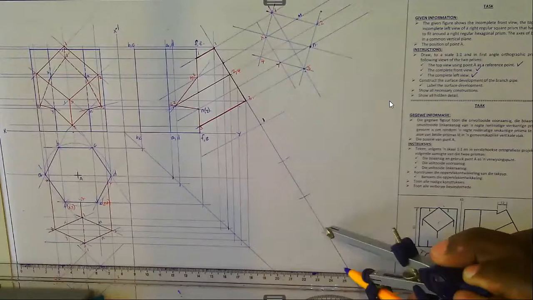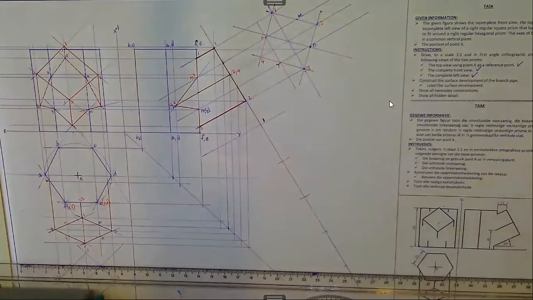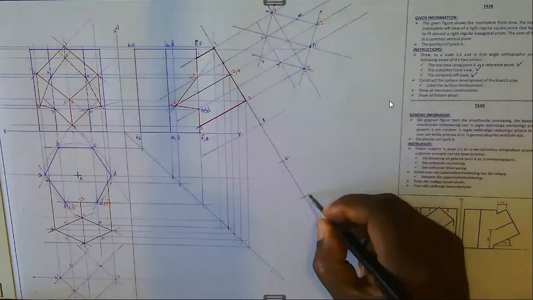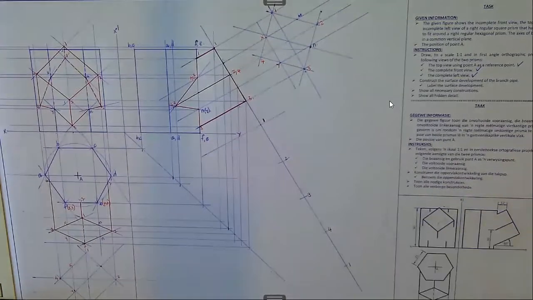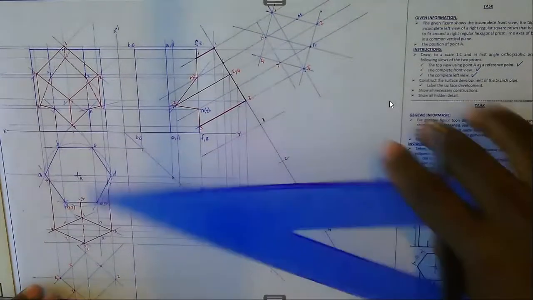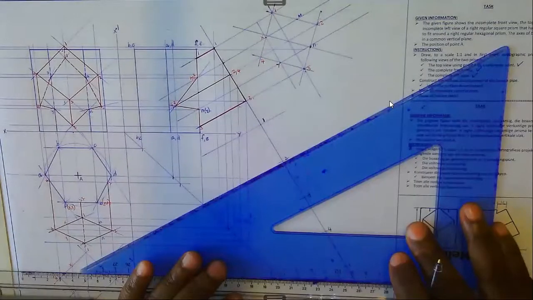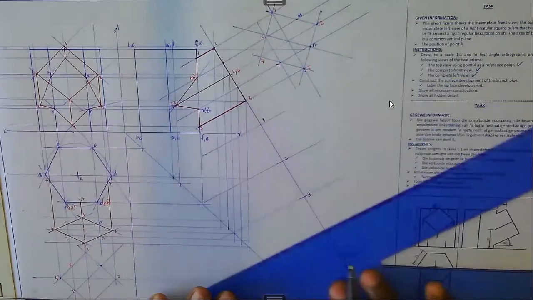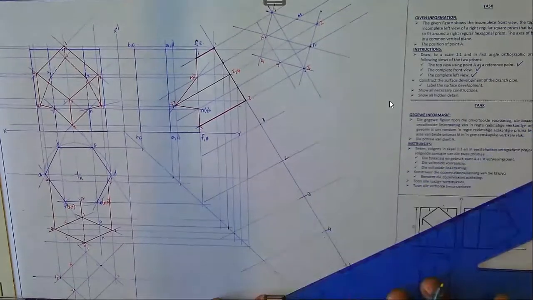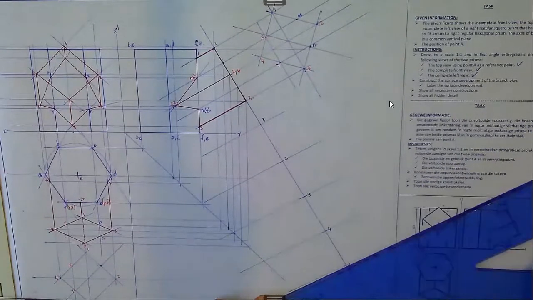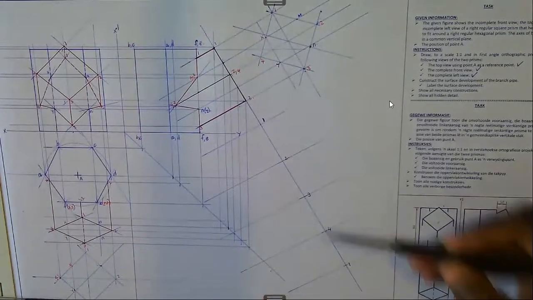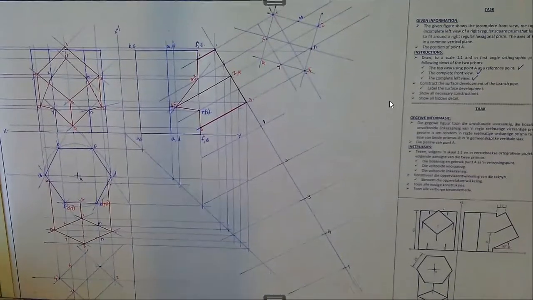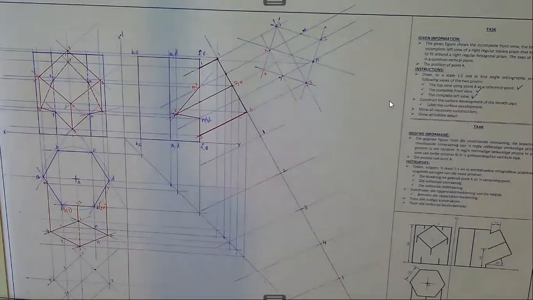If I start at point 1, I should end at point 1. So I've got point 2, point 3, point 4, back to point 1, like that. You take your set square, like this. There you go. So from here to there, that will be the extent of our development.